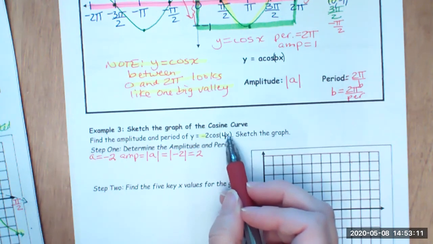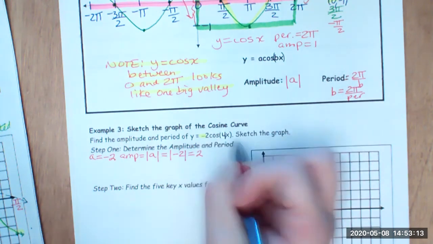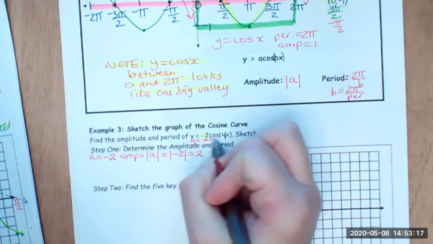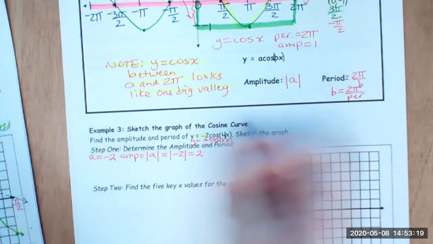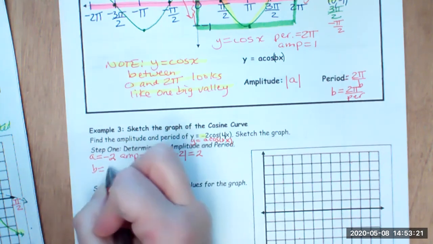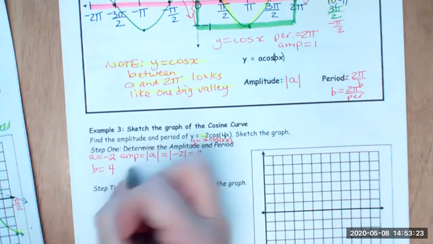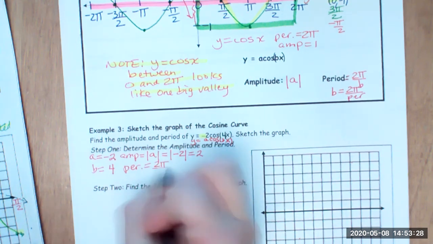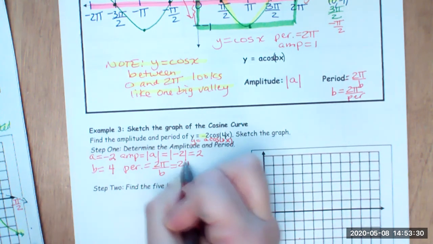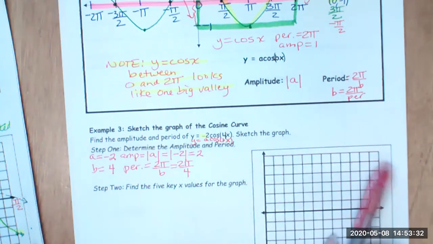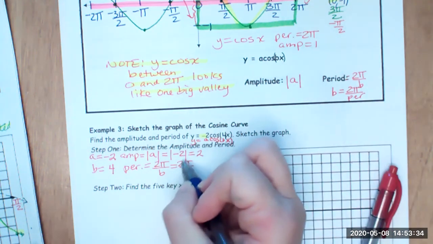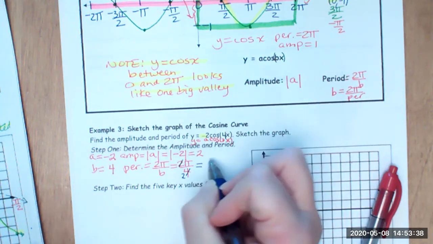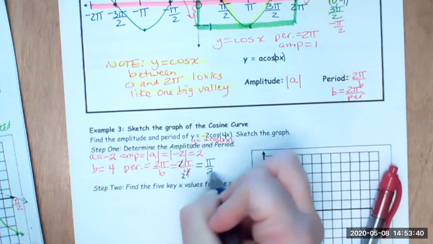In order to be able to get the period, remember we have to look at the value of B. And we can see here, I'll even write the formula underneath, A cosine of B times X, that B here is equal to 4. So the period is going to equal 2 pi over B, or 2 pi over 4, of course. That's simple to simplify. 2 goes into 4 twice. And so the period is actually pi over 2.